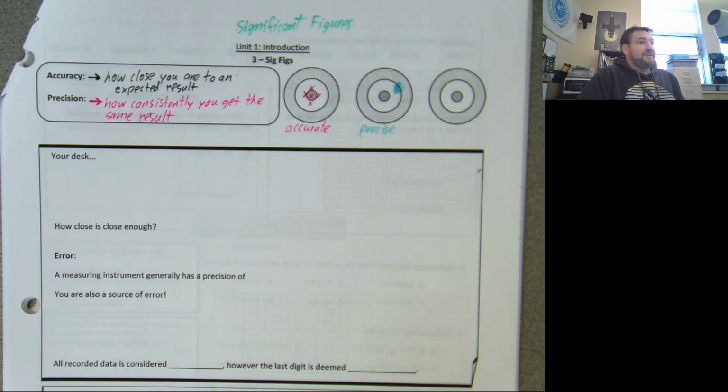Which of these is harder to attain? Is it harder to be precise, to get your shot in the same spot every time, or is it harder to know where the target is? It's harder to be precise.